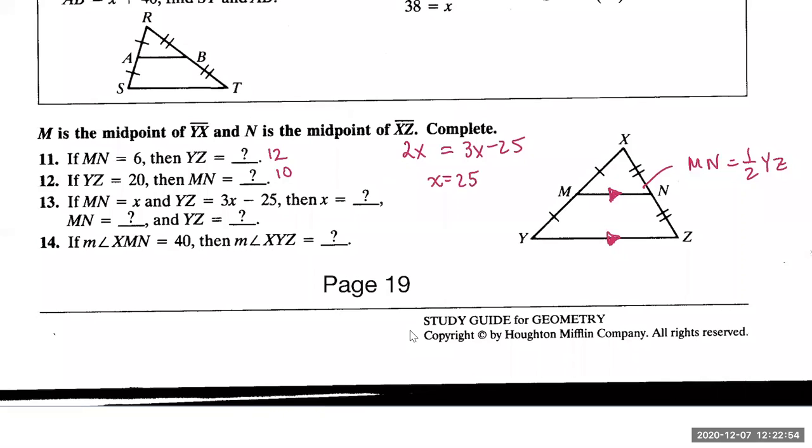Very good. Some of you went on to answer, if MN is x, what is MN equal to? Well, that's 25. If I plug 25 back into YZ, you get 3 times 25 minus 25, which should lead you to 50, or you could have just doubled, right? We know that relationship as well. Doubling 25, I would get 50 for the base. So very nice on that.